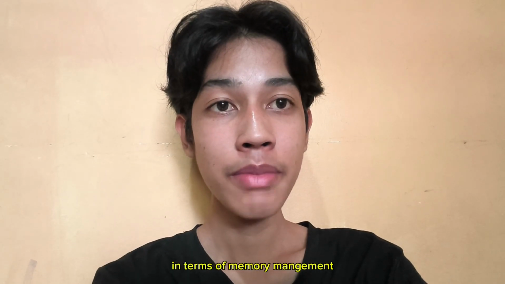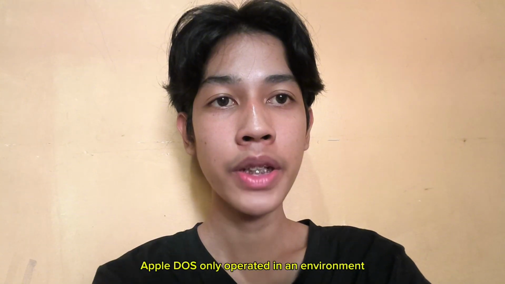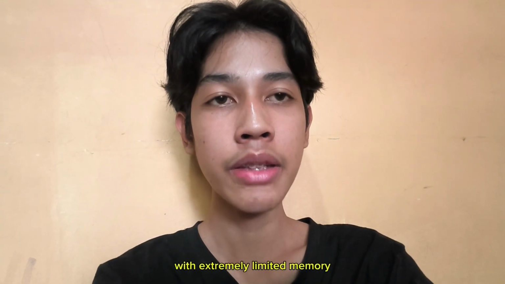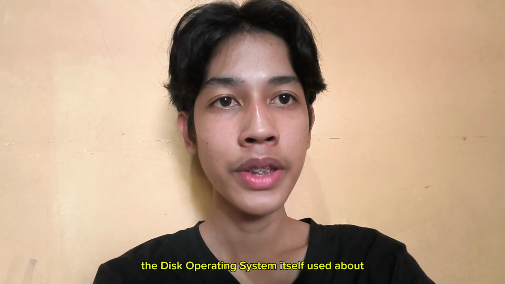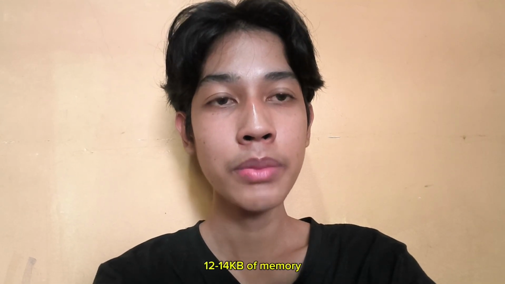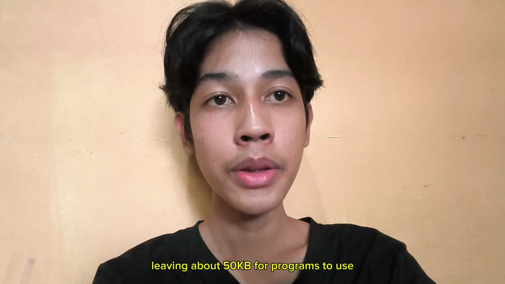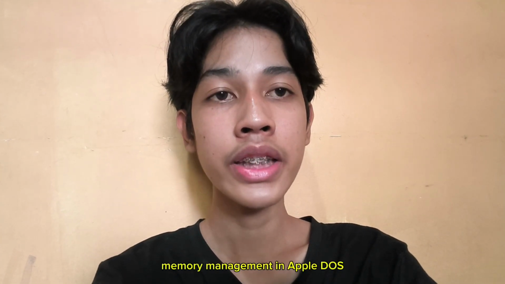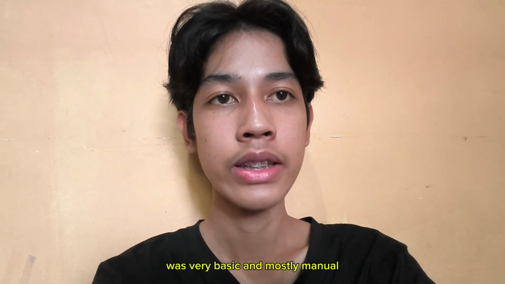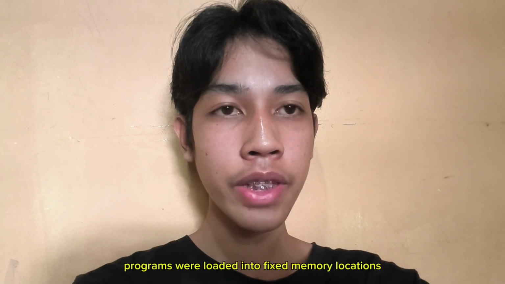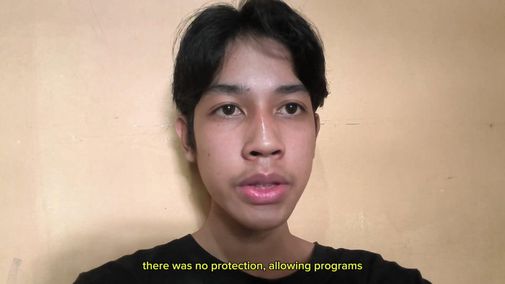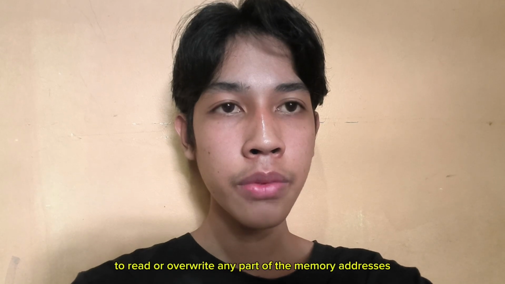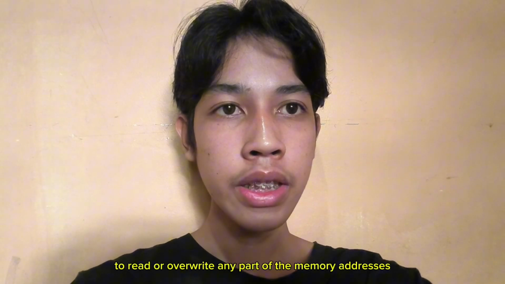In terms of memory management, Apple DOS operated in an environment with extremely limited memory, often as low as 64 KB of RAM. The disk operating system itself used about 12 to 14 KB of memory, leaving only 50 KB for programs to use. Memory management in Apple DOS was very basic and mostly manual. Programs were loaded into a fixed memory location and had unrestricted access to all memory. There was no protection, allowing programs to read or overwrite any part of the memory addresses, including the operating system itself.